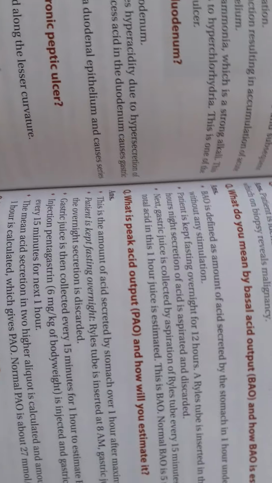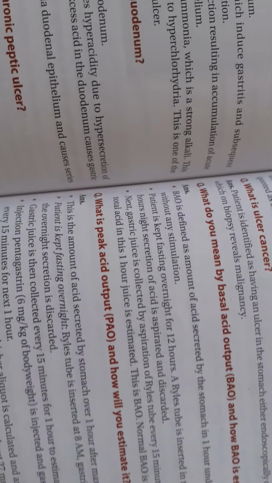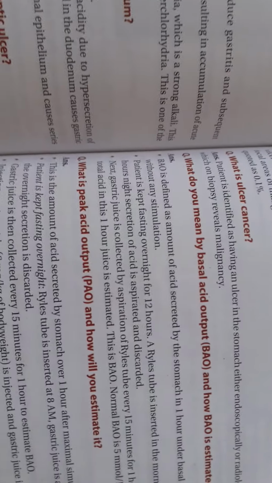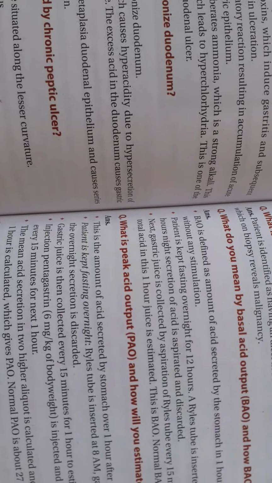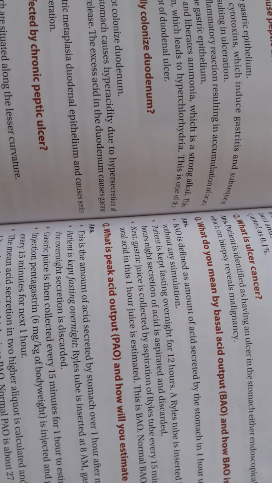What do you mean by achlorhydria? It can be defined as when the stomach cannot produce juice with pH less than 7, even after maximum stimulation. Achlorhydria is found in 40% of patients with carcinoma stomach.